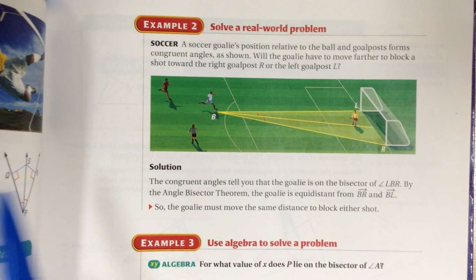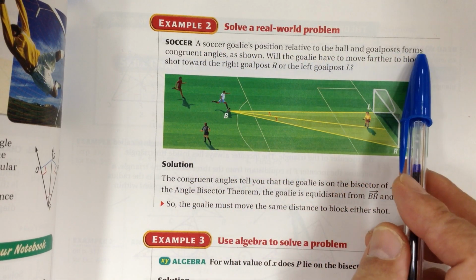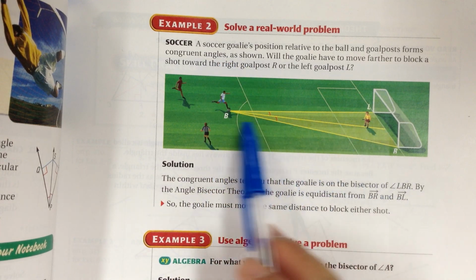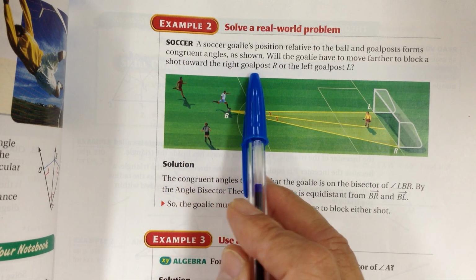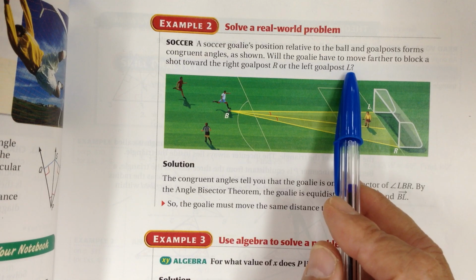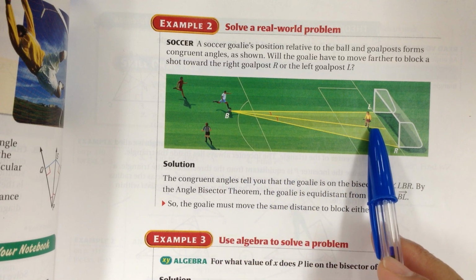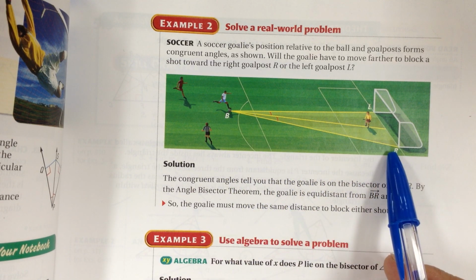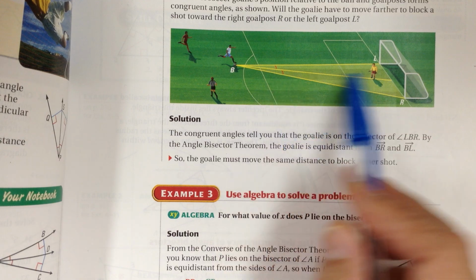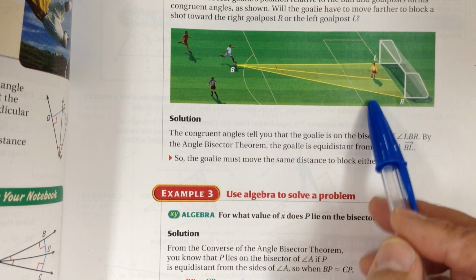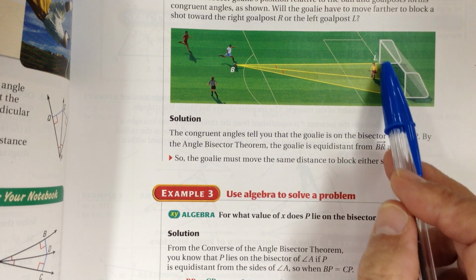Solving a real world problem. It says a soccer goalie's position relative to the ball and goalpost form congruent angles as shown. Does the goalie have to move further to block a shot toward the right goalpost R or the left goalpost L? So if he's standing right in the middle, facing the kicker, does he have further to go on this side or this side? Well, the answer is the same, because using the principle of angle bisector, this will be equal distance to either side. So if he stays in the middle, then he will have the same distance to cover on either side.